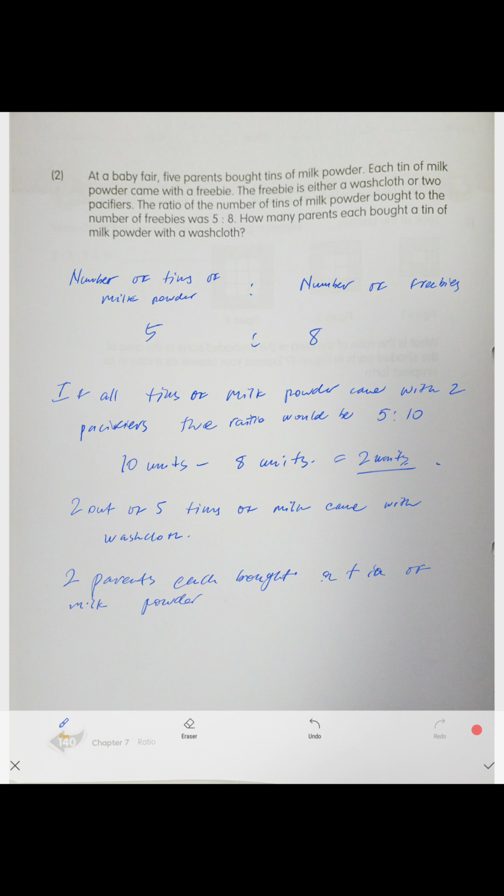Okay, I hope you understand the logic. Just imagine it. There are 5 parents. Each of them gets a tin of milk powder, and one gets a washcloth, another one gets a washcloth, and the other people get two pacifiers. 1 plus 1 plus 2 plus 2 plus 2, 8 freebies. All right, so this is the illustration, but the logic is like this. All right, we're done. Congratulations on finishing workbook chapter 7, and do your homework.